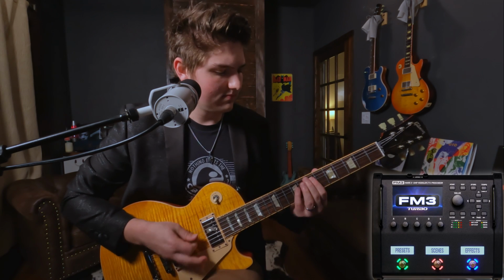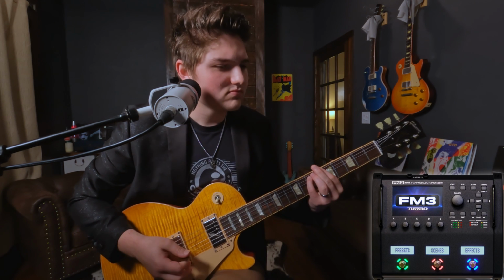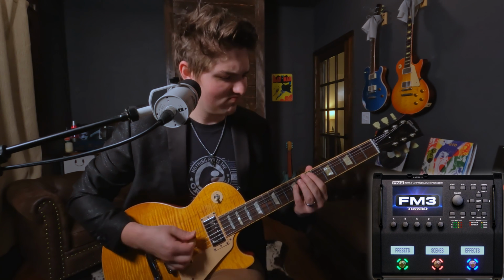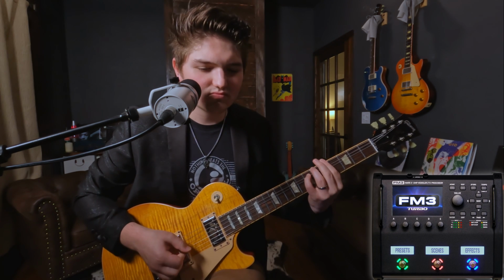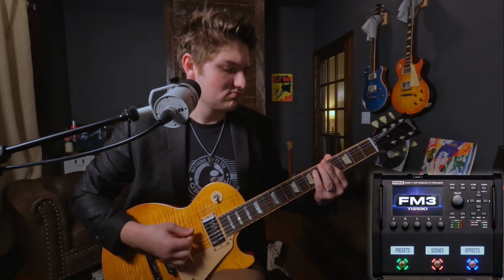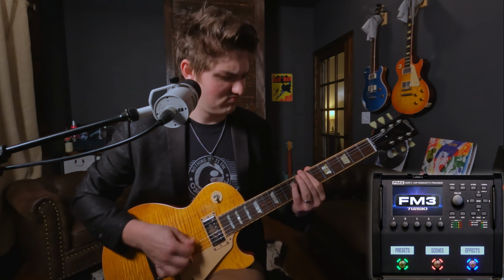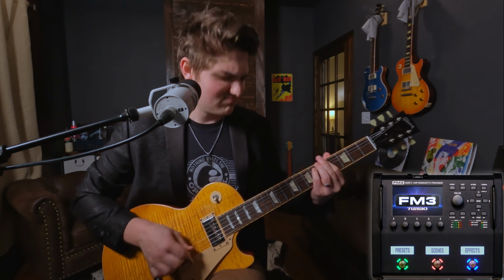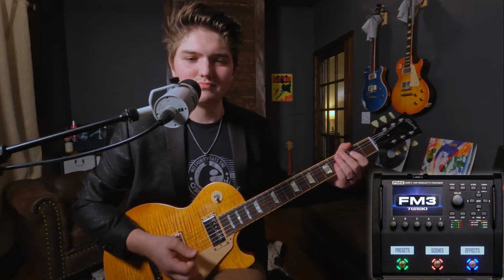All right, the Fractal FM3. So now we're going to go into some more lead ideas. I'm going to start off with just basic bluesy stuff and see the difference in tone, starting off with the Fractal FM3.